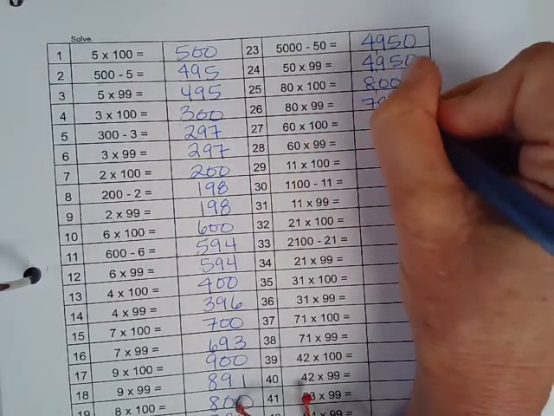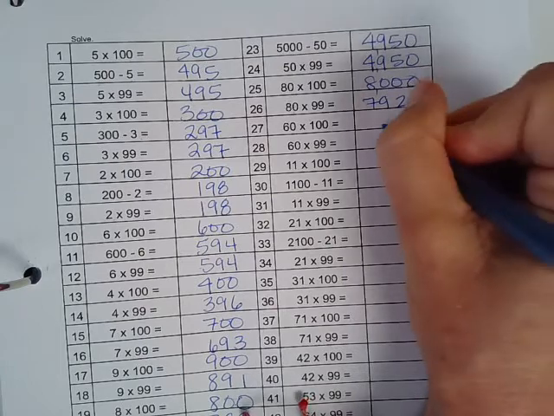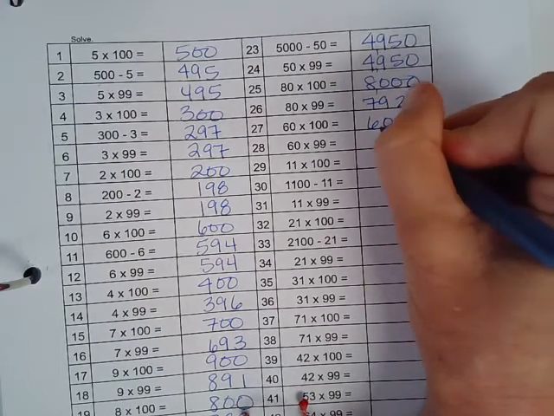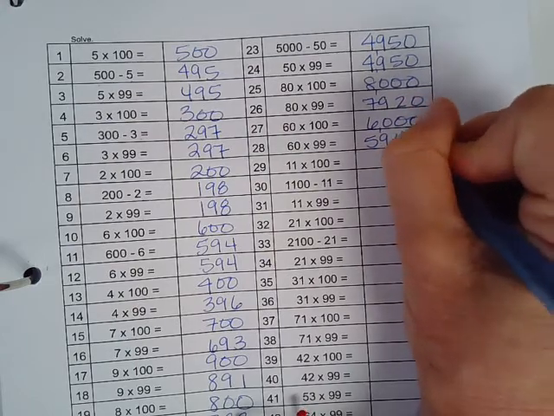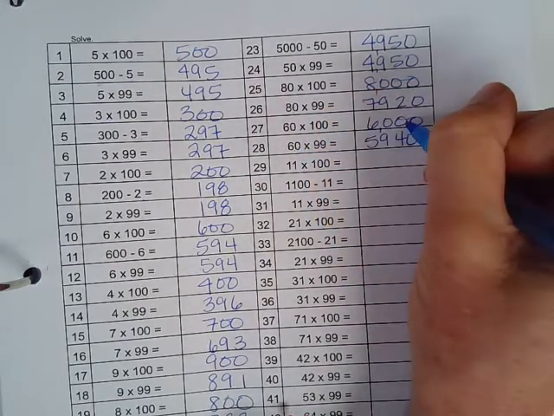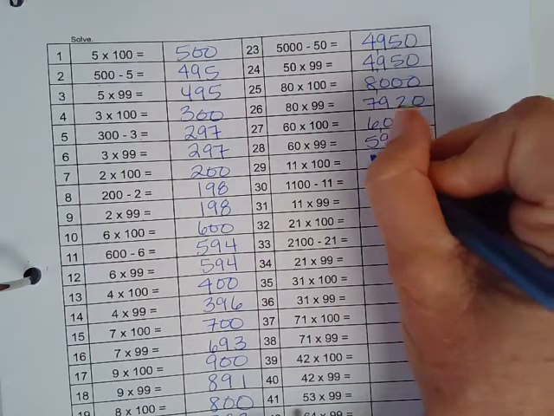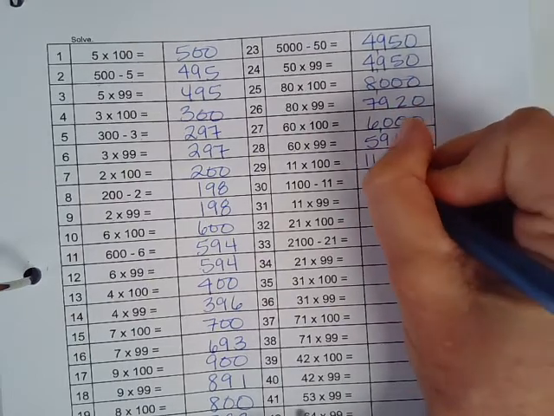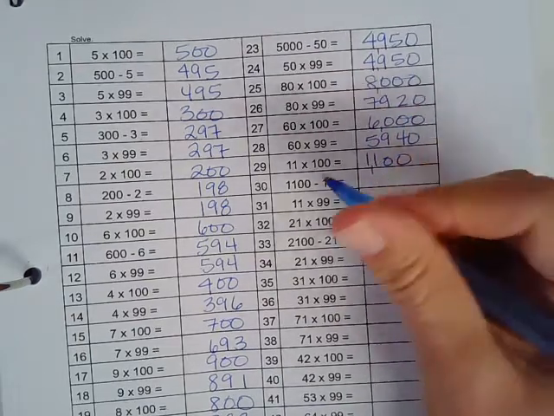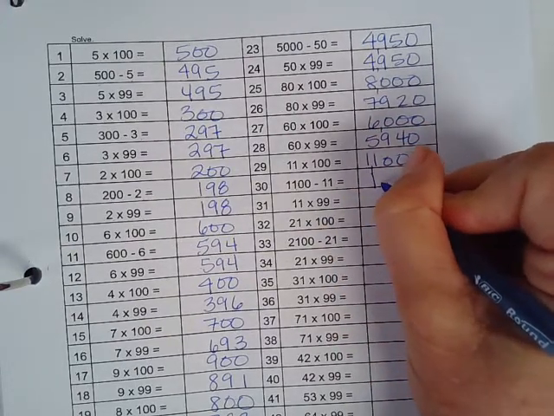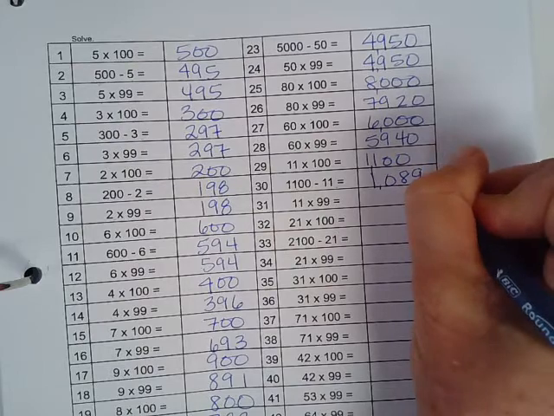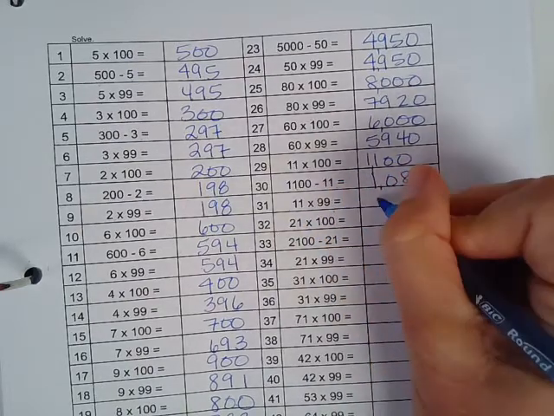So it's 7,920. Then we have 6,000. Then we have 5,940 because we're going to take 60 away from here. Then we have 1,100. And then we're going to have 1,100 minus 11, which is 1,089. And 11 times 99 would be 1,089.